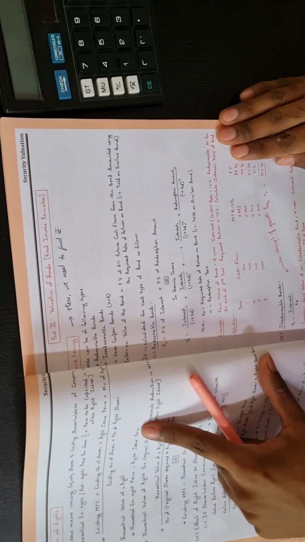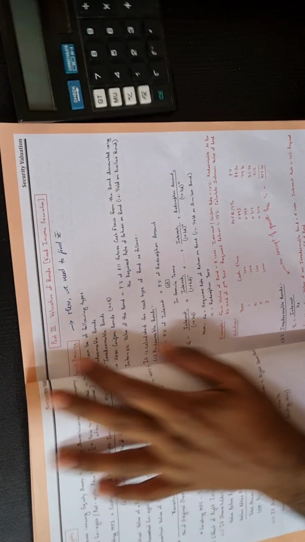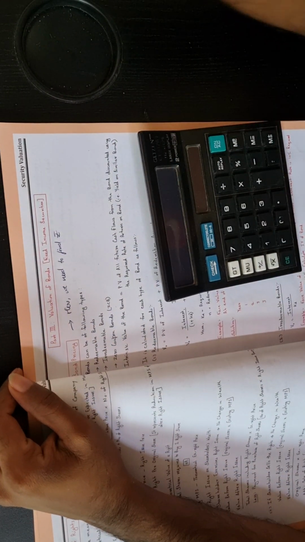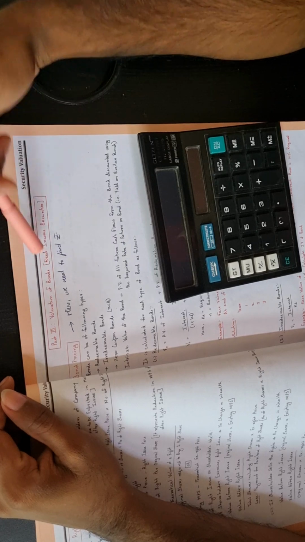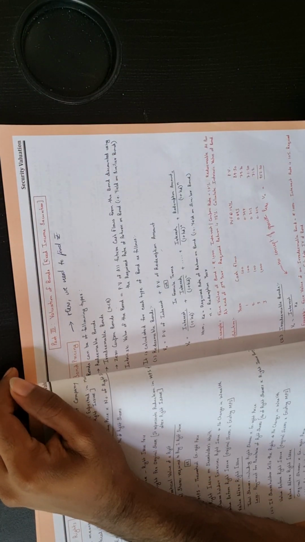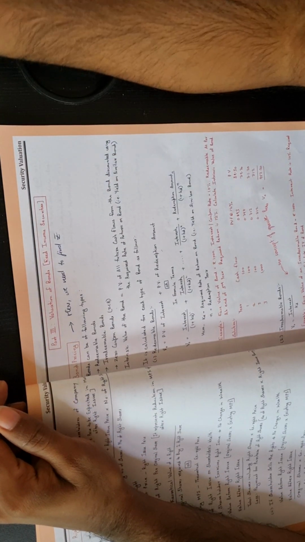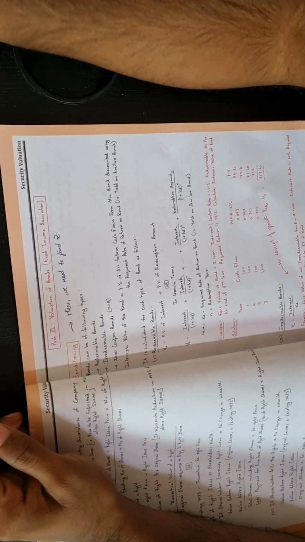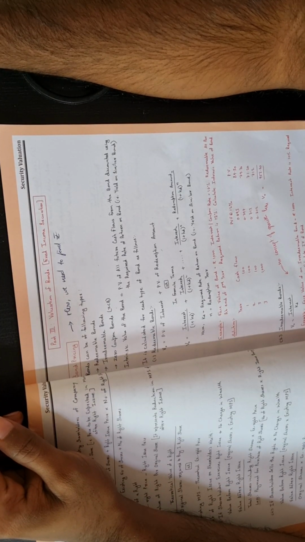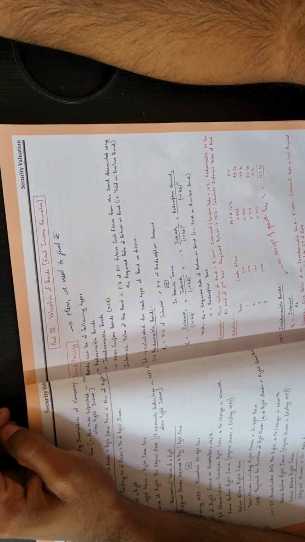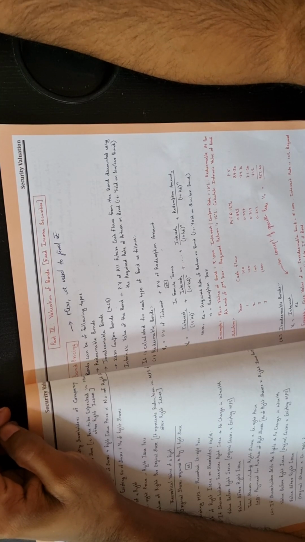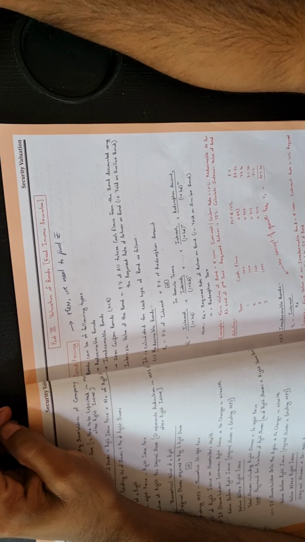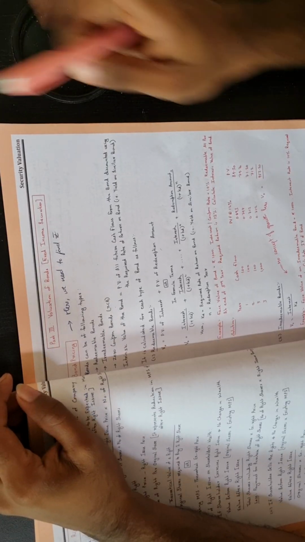So what is a bond? A bond is a fixed income security. Companies issue bonds in the market, and mainly it is the government that issues bonds. There are various kinds of bonds issued by the government, and usually they are for the long term.